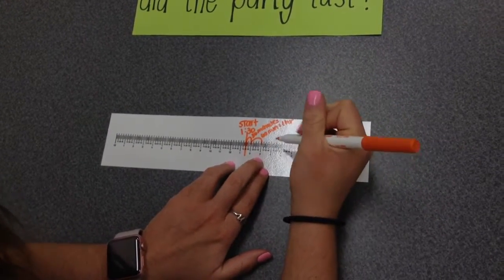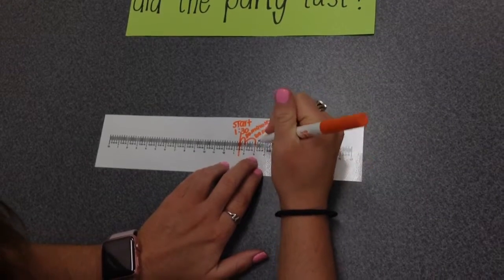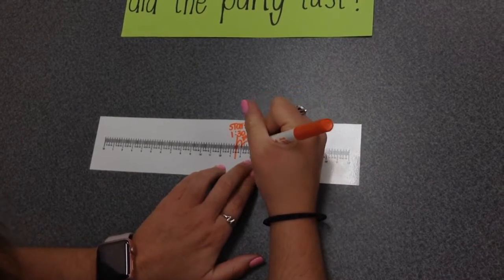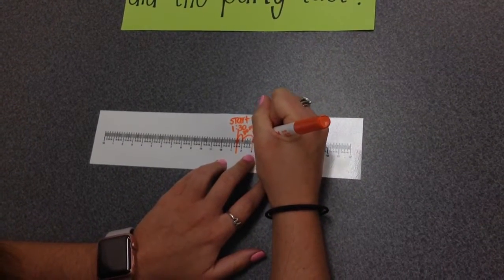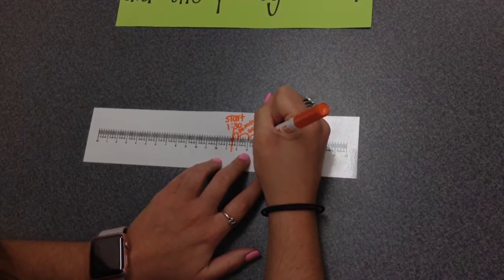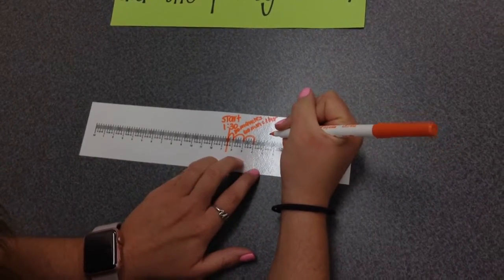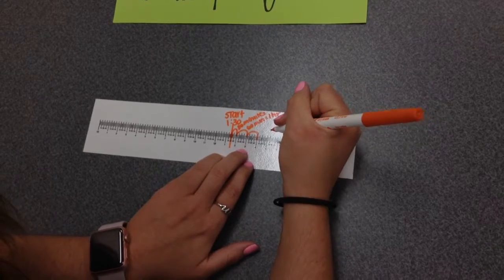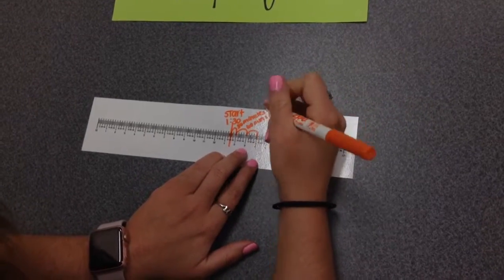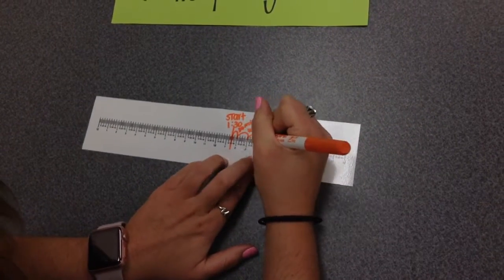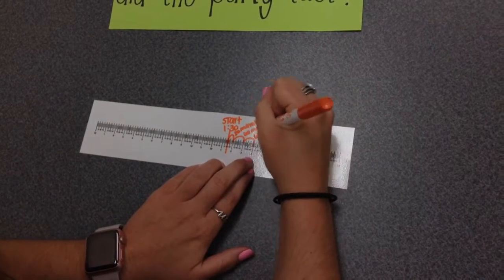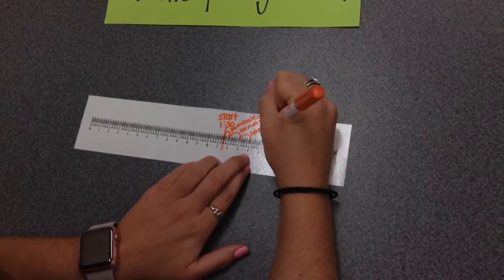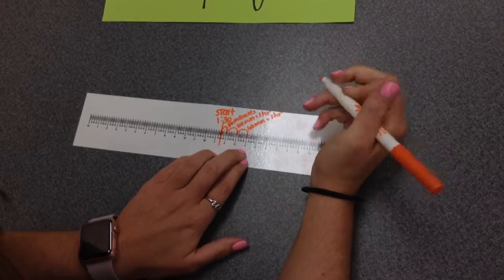Okay, well, we want to get to 5, and we're only at 3. So our next complete hour would be 4. So we're going to make the same jump that we did from 2 to 3 with 3 to 4. So we know from 3 o'clock to 4 o'clock, it's 60 minutes, which is 1 hour.